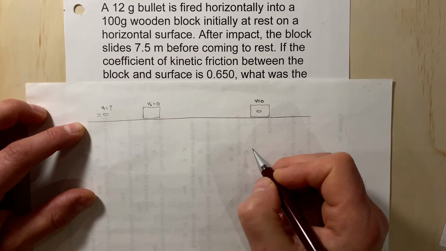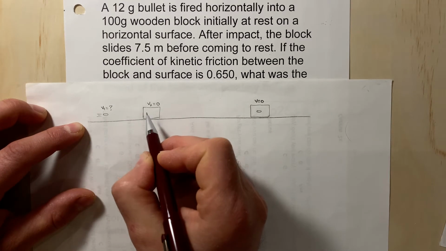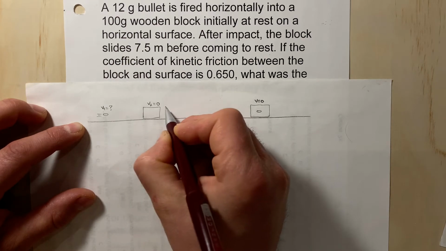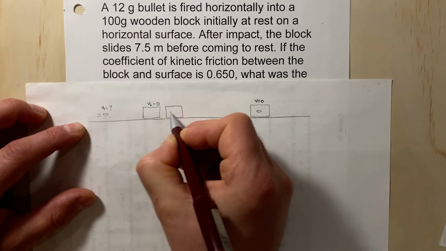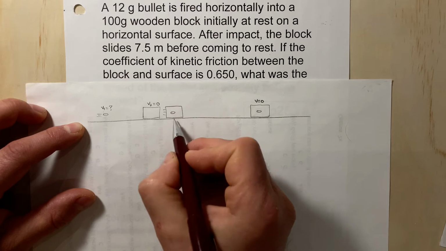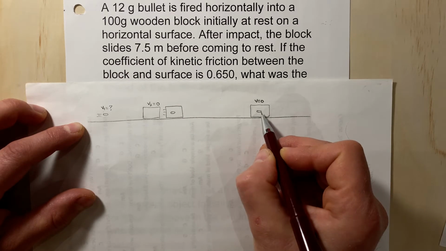It's at rest. What happens is the bullet slams into the block of wood, and this is like here, but I'm just going to draw it a little bit off to the side so we can see. Here's the block. The bullet slams into it, so the bullet lodges inside, and then the block and the bullet together move off with some velocity. They slide along the floor. They eventually come to rest.